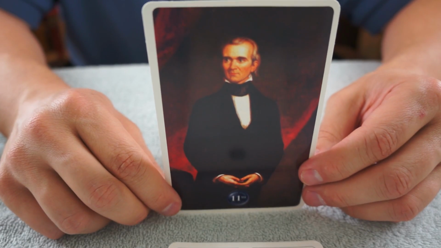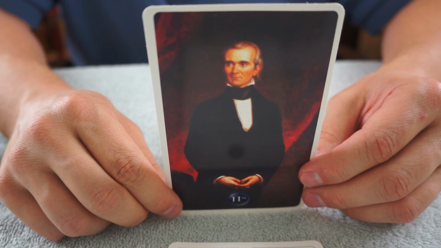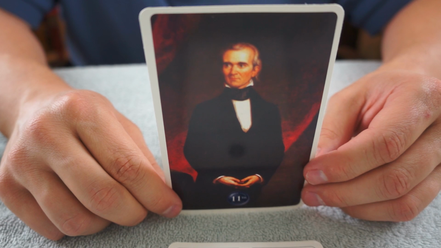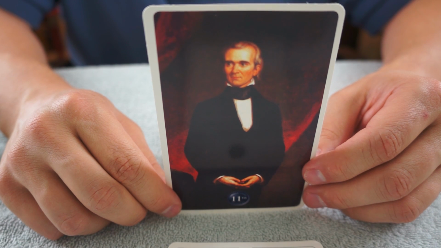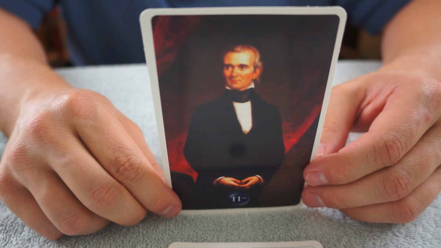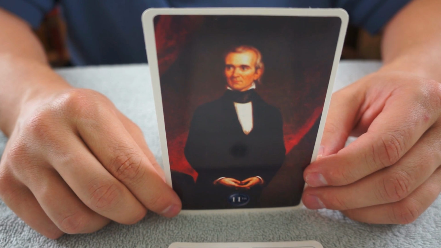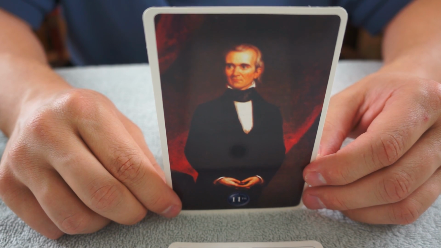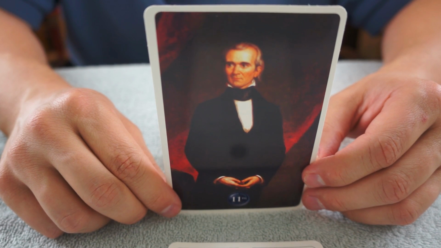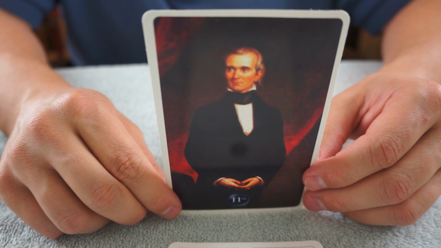This is the 11th president, James Knox Polk. He was president from 1845 to 1849. His nickname was Young Hickory. He died June 15th, 1849, and his wife's name was Sarah Childress Polk. He was the governor of Tennessee. He was the first dark horse candidate to win office. Dark horse meaning he was very little known, and he came up out of nowhere and won. He extended the nation's borders to the Pacific Ocean after the Mexican War.